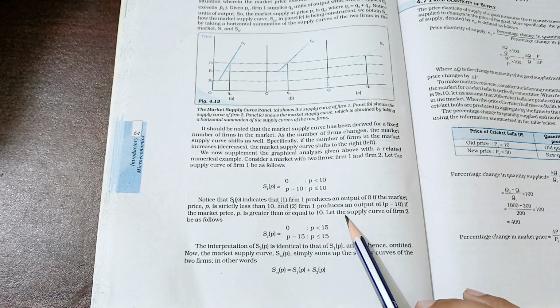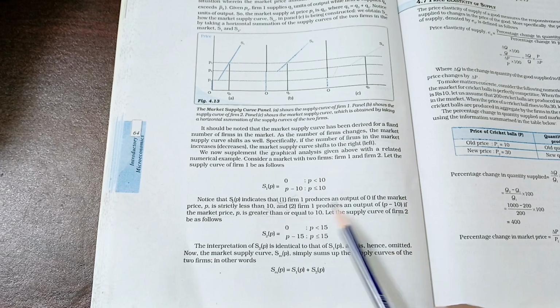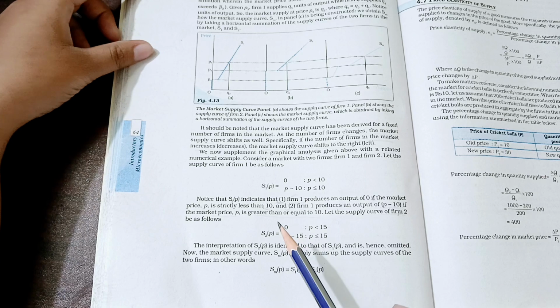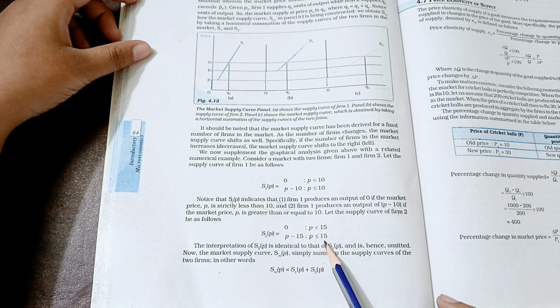Let the supply curve of farm 2 be as follows. S2 of P equals 0 when P is less than 15, and P minus 15 when P is greater than or equal to 15.